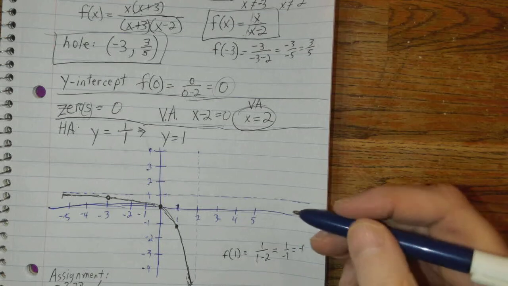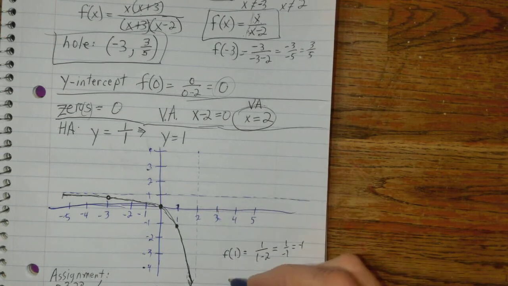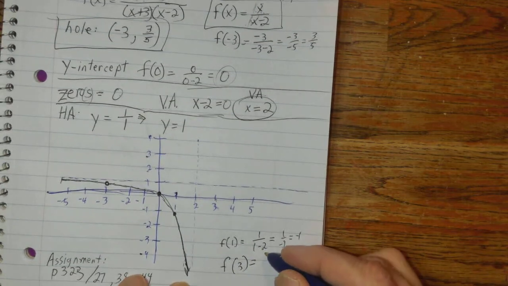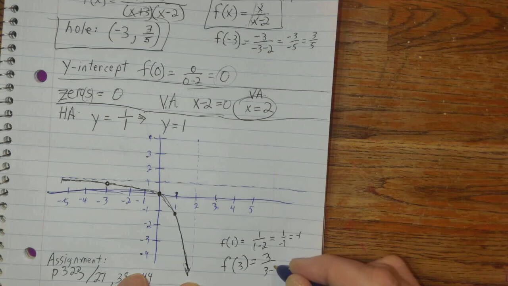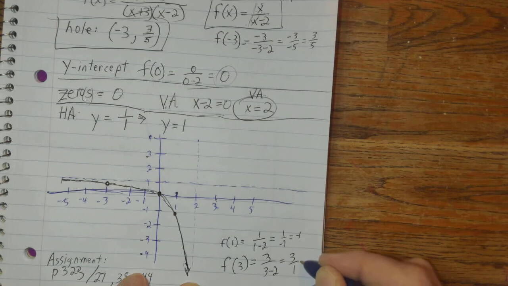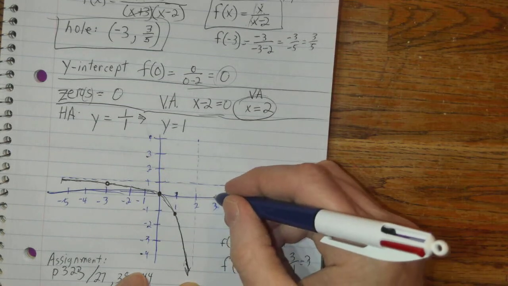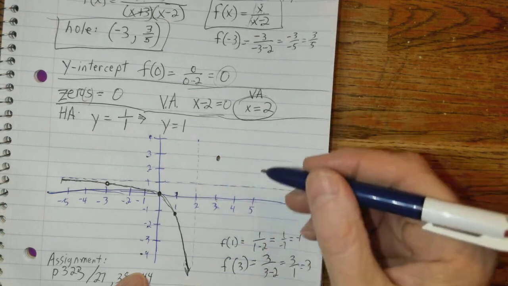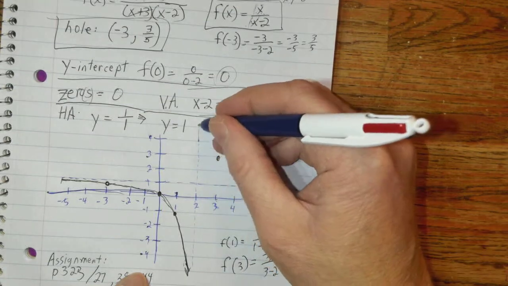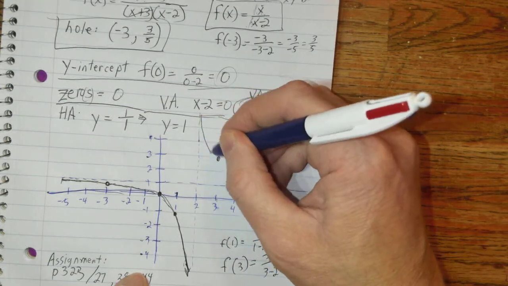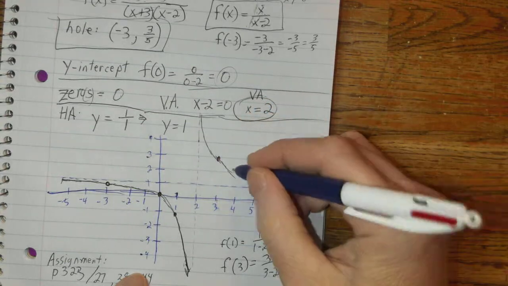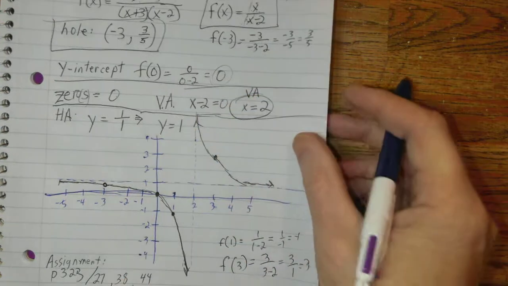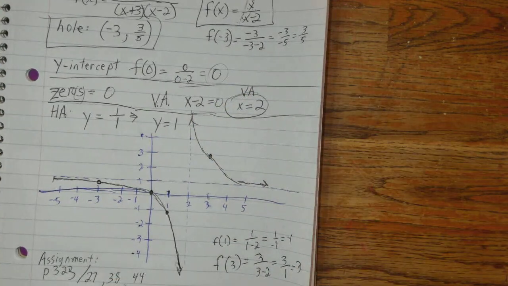Now, curious about what happens at f of 3. We take 3 over 3 minus 2, and that's 3 over 1, which is 3. So when x is 3, y is 3. Okay, and we're going to be close to this asymptote. So I think it comes down here, and then we get close to this asymptote, and kind of curves toward that asymptote. So just have you check your 34.